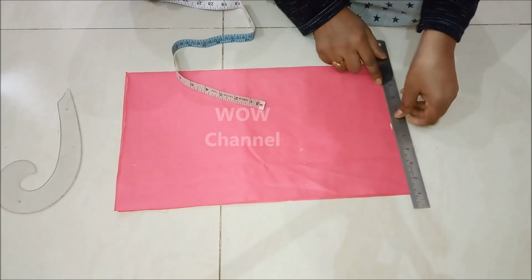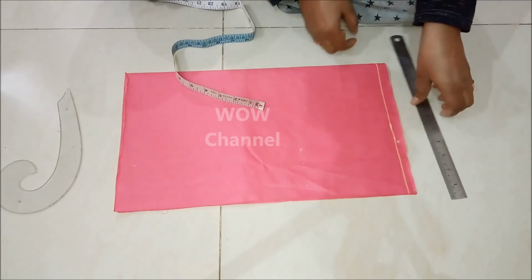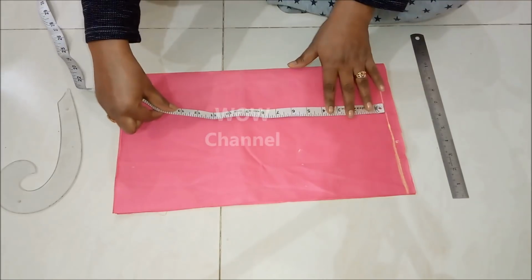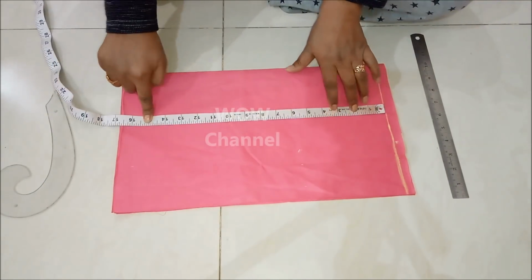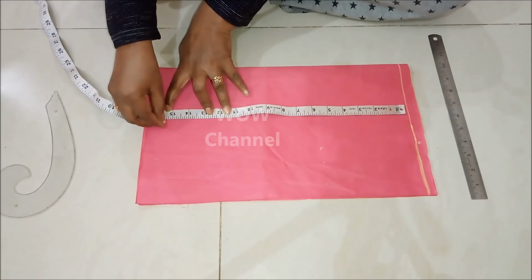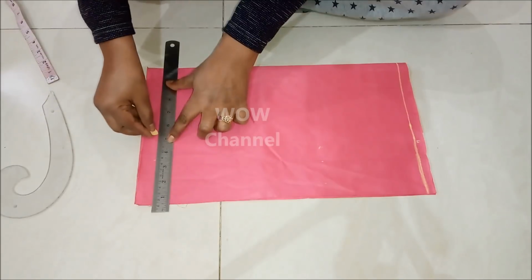Mark a 1/2 inch line. Body's length is 15 inches plus 1/2 inch for stitching margin. So I'll mark body's length as 15.5 inches.